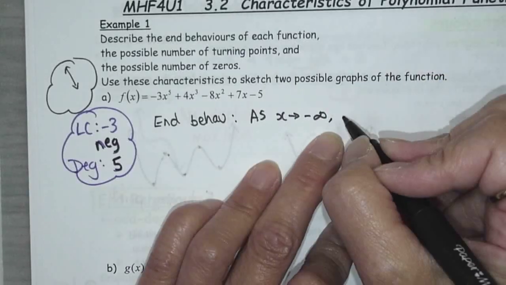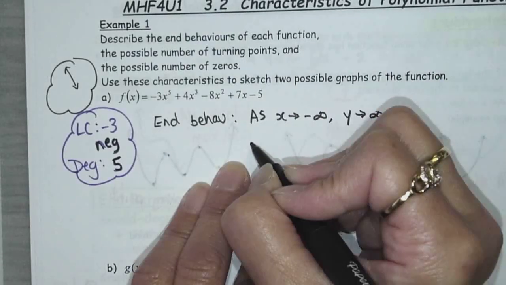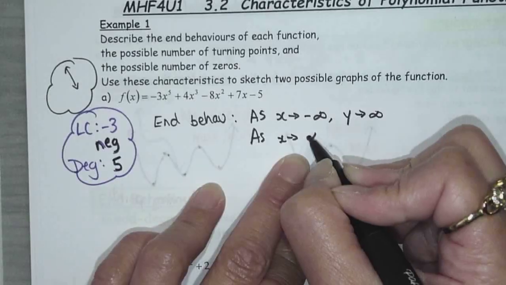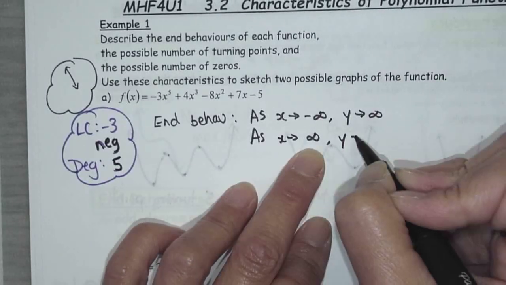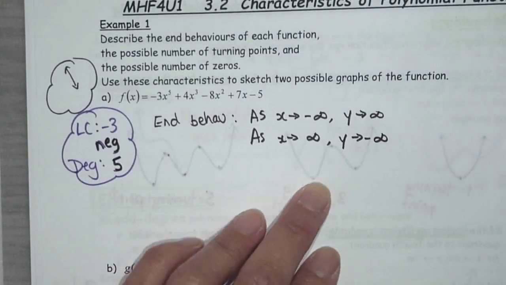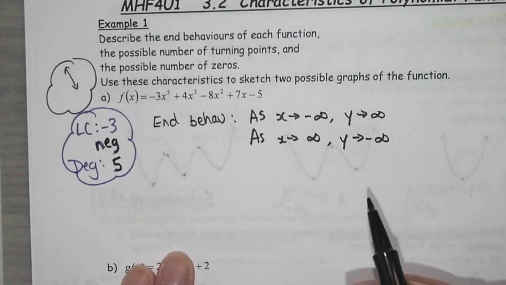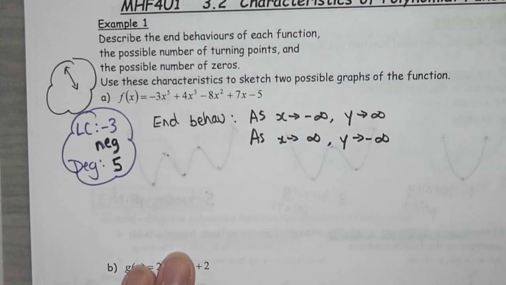So y approaches infinity. As x approaches infinity, y approaches negative infinity. Are we okay for the end behavior? So up to the left and down to the right. That's what we're describing.